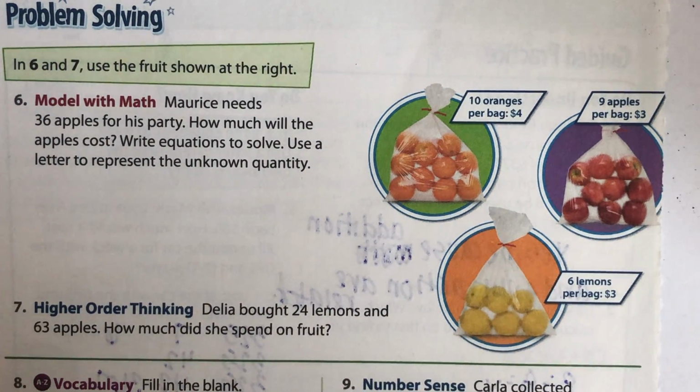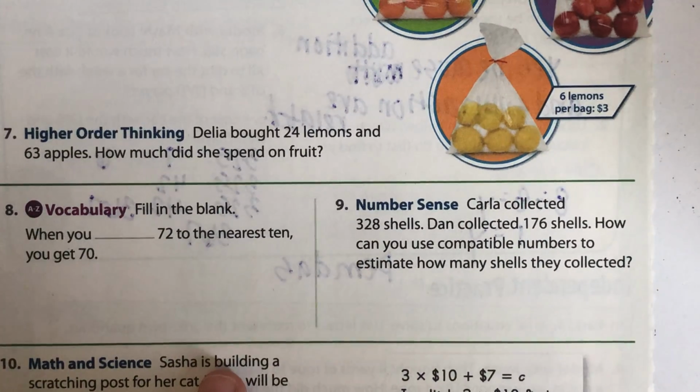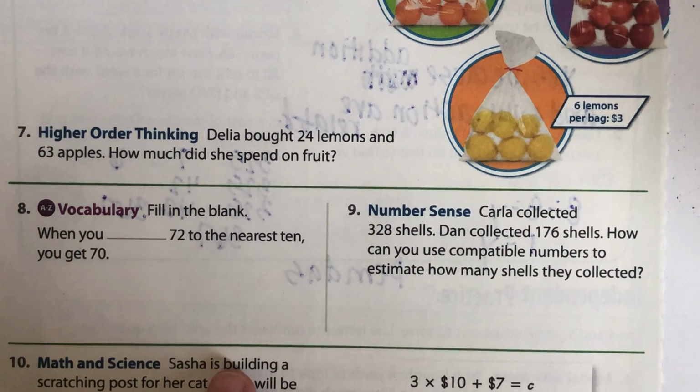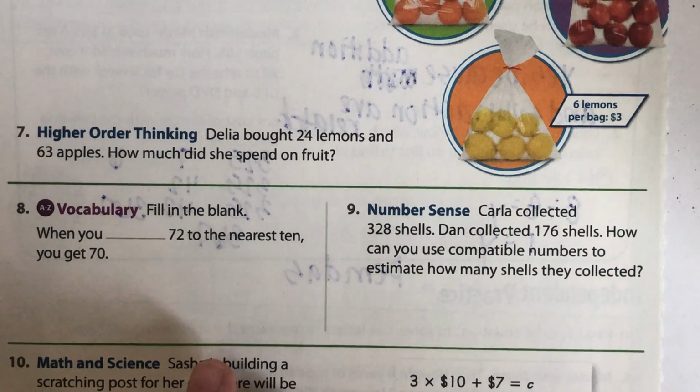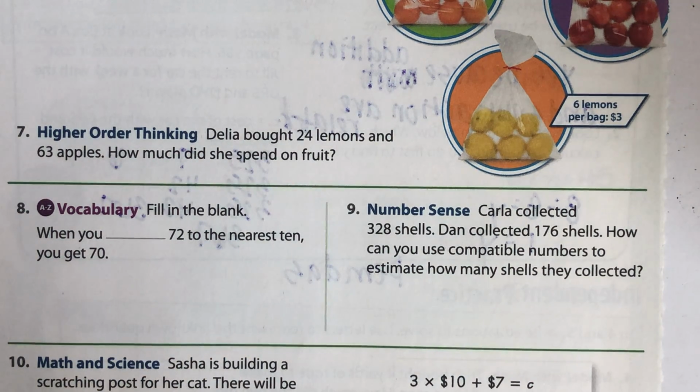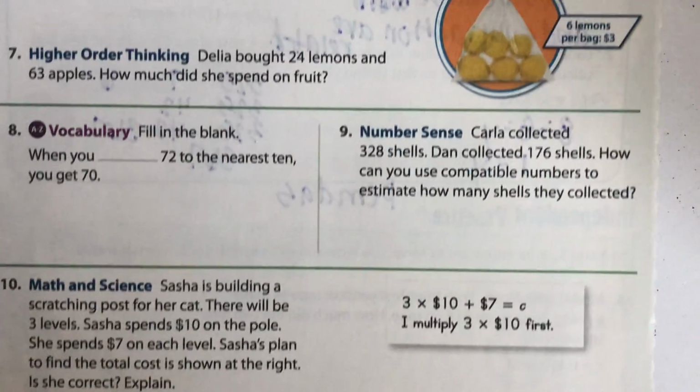Maurice needs 36 apples for his party. How much will the apples cost? Write equations to solve and use a letter to represent the unknown quantity. Delia bought 24 lemons and 63 apples. How much did she spend on fruit? Fill in the blank. When you blank 72 to the nearest 10, you get 70. This is a vocabulary word that you should know. Carla collected 328 shells. Dan collected 176 shells. How can you use compatible numbers to estimate how many shells they collected?